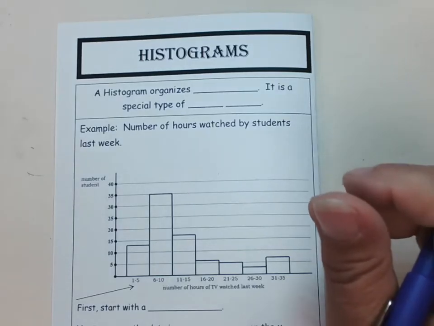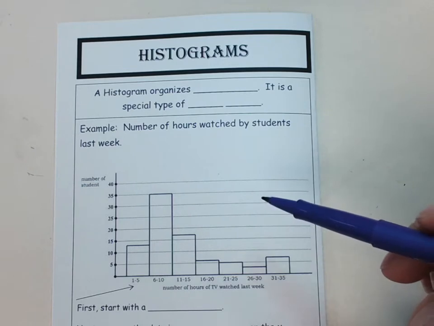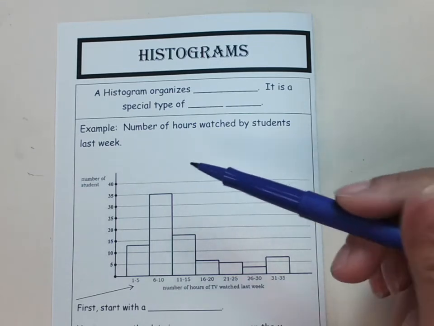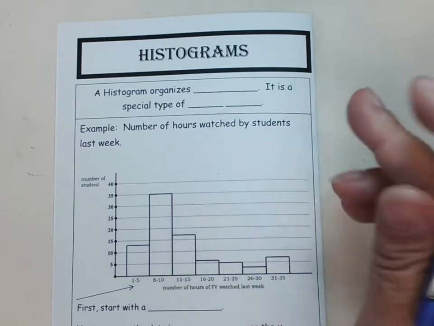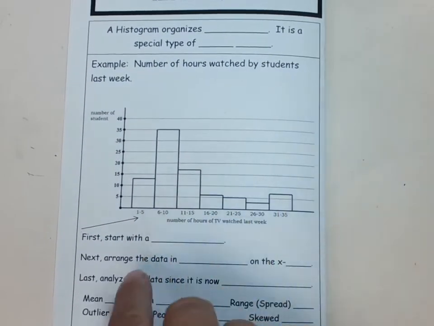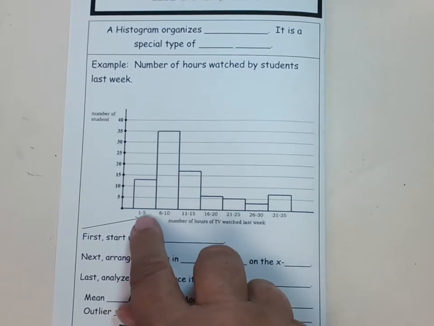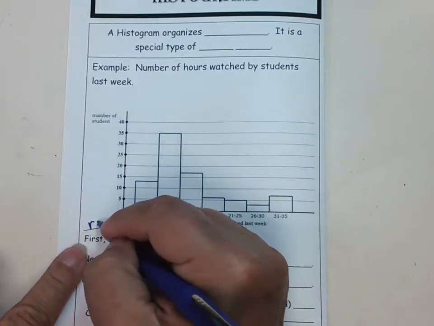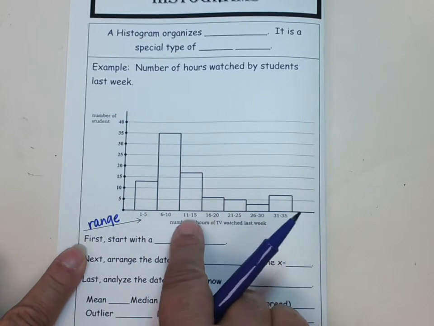Hi, today we're going to do histograms. If you look at it, you're probably thinking, that's a bar graph. Well, you're right. It is totally a bar graph, but the bars touch, okay? And when the bars touch, you don't have like 1, 2, 3, 4. You have a little range of numbers. And that, my friend, is what makes it a histogram, the range of numbers.